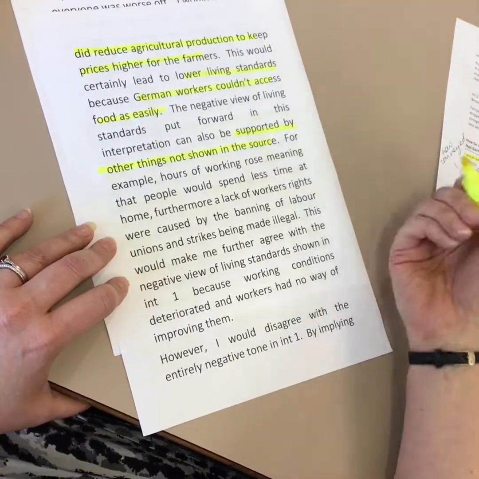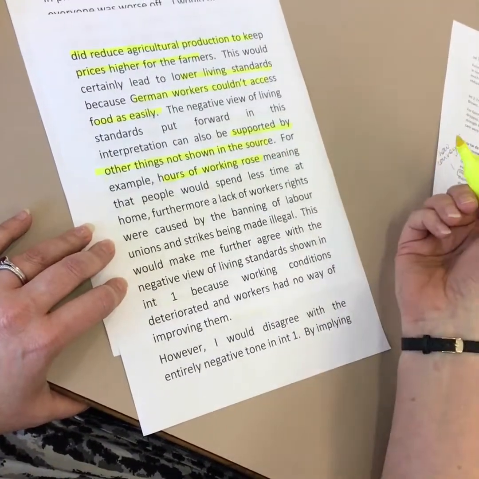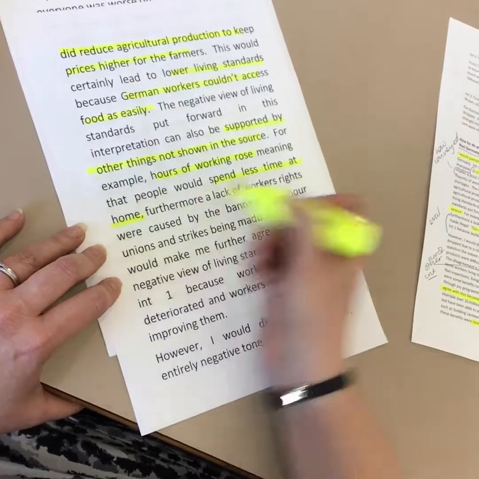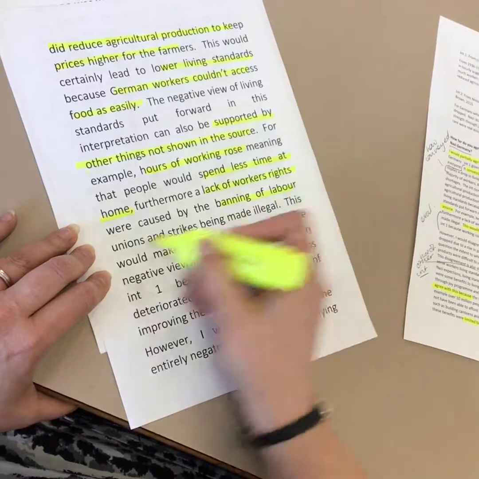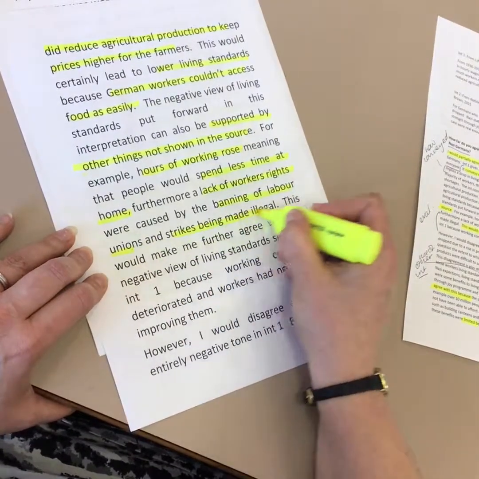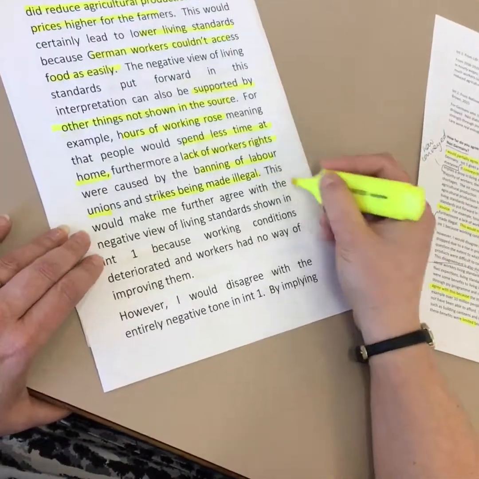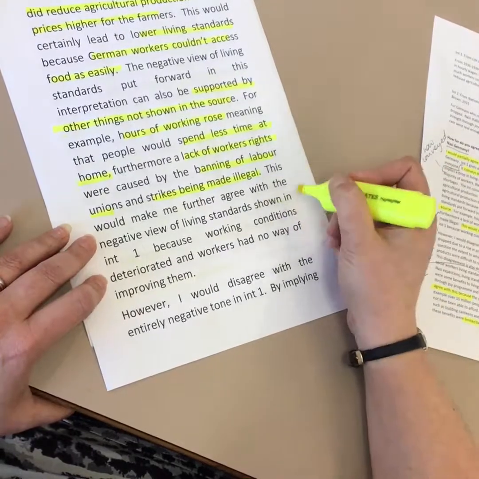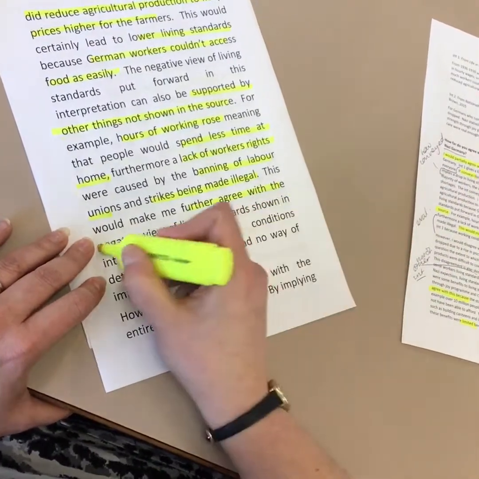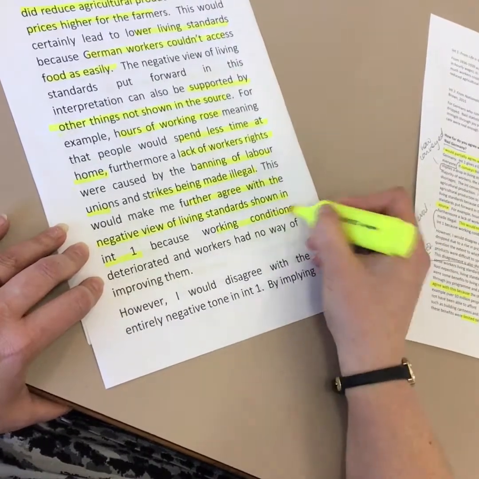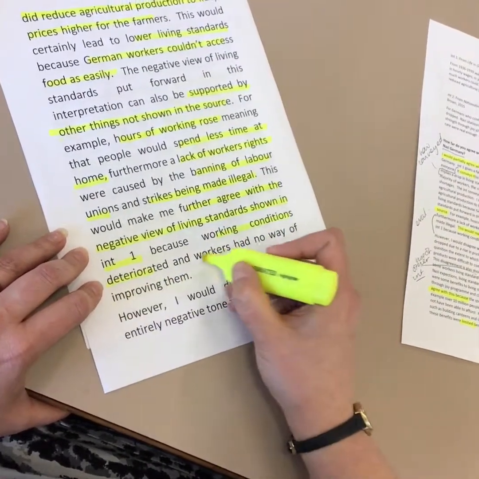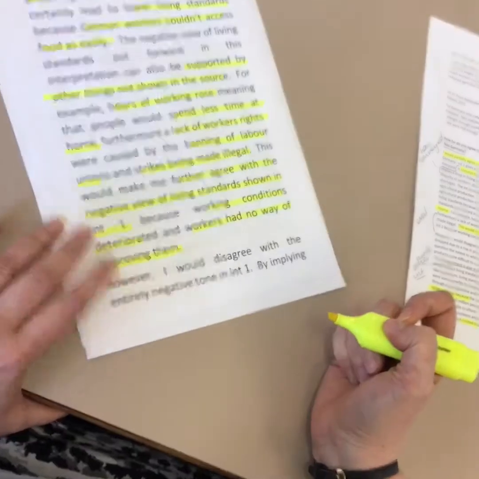So for example, we know that hours of working rose. We know that people would spend less time at home. We know there was a lack of workers' rights because the labour unions were banned and strikes were made illegal. And then we're linking it back to the question. So all of this is going to make me agree with the negative view of living standards showing interpretation 1 because we know that working conditions deteriorated and workers had no way of actually improving them.